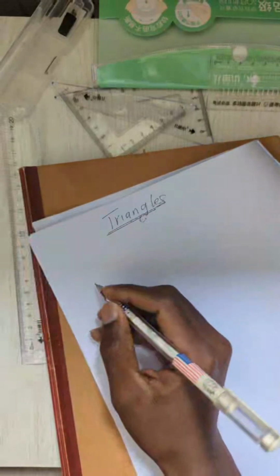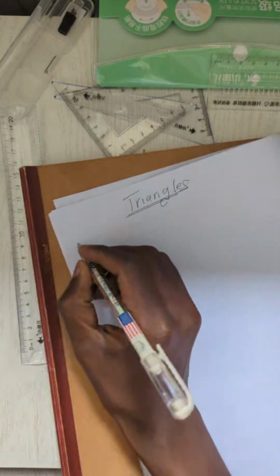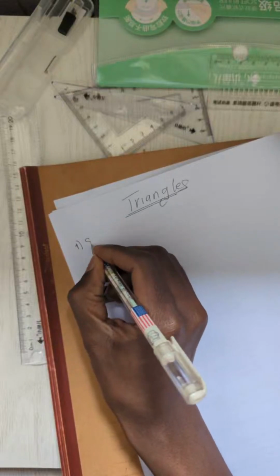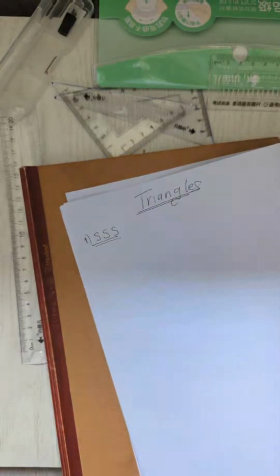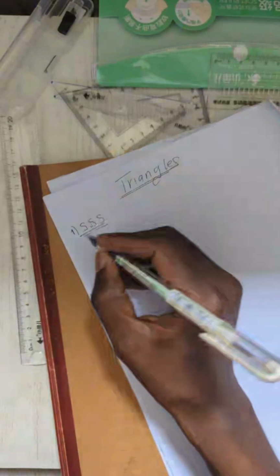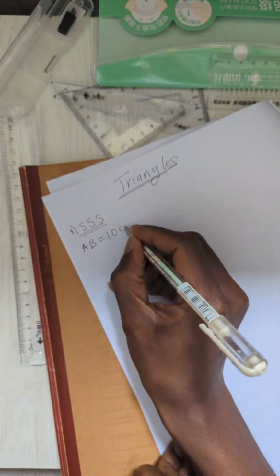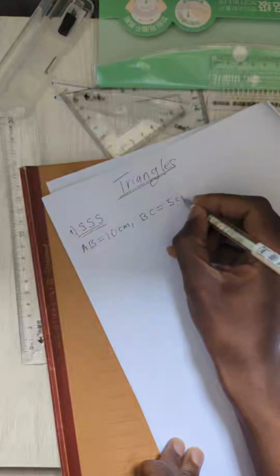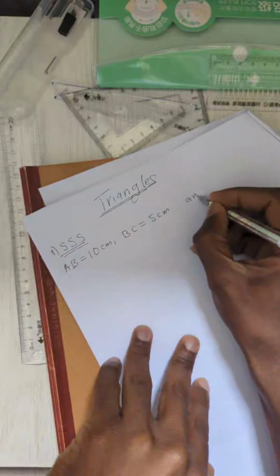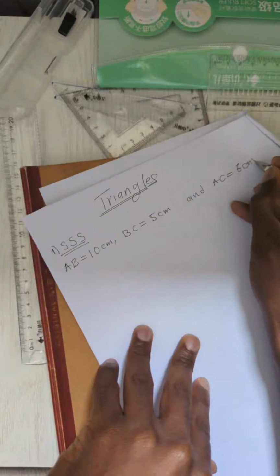So the first type of triangle that you need to know to construct is where you have been given a side, and a side, triple S. In this one they can say construct a triangle where AB is 10 centimeters, BC is 5 centimeters, and AC is 6 centimeters. Okay, so how do you construct this?